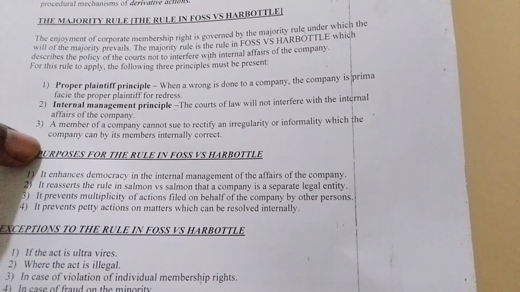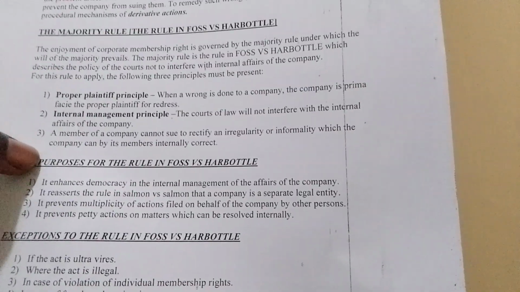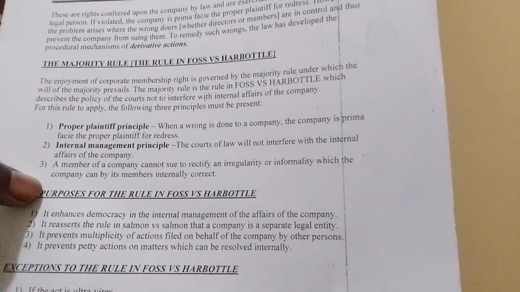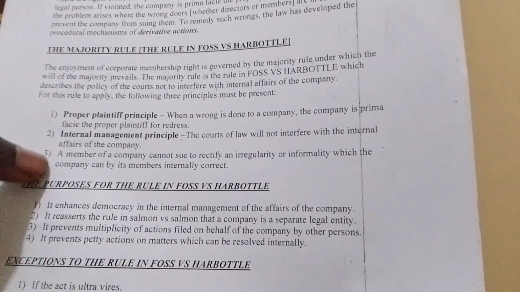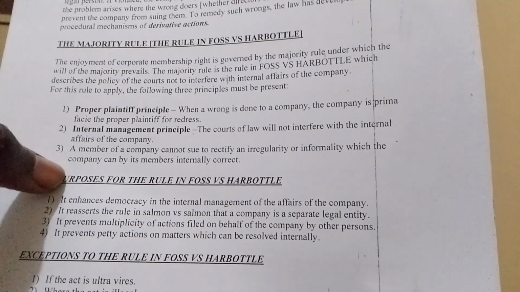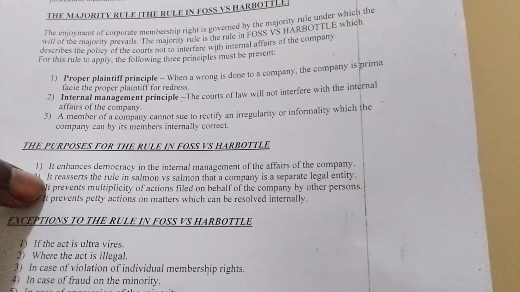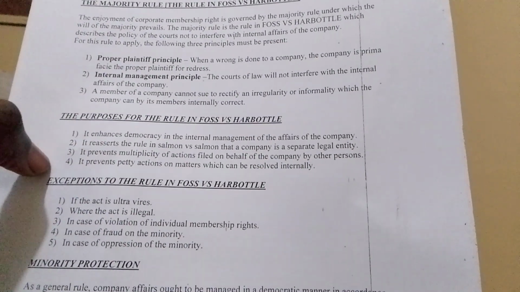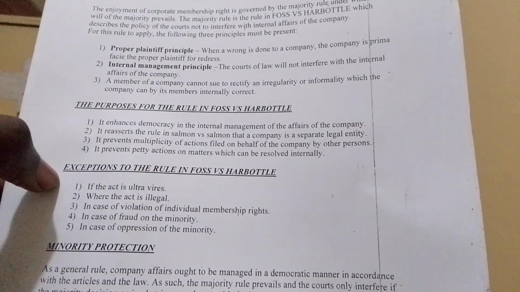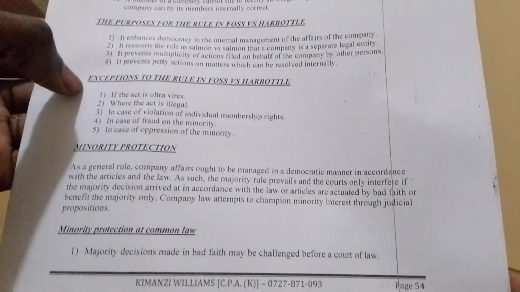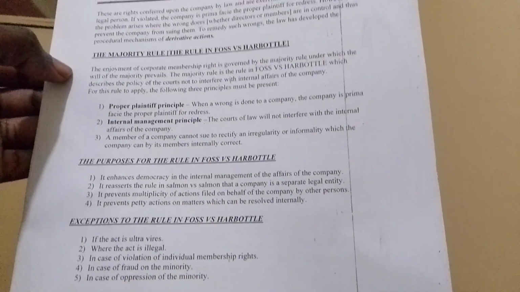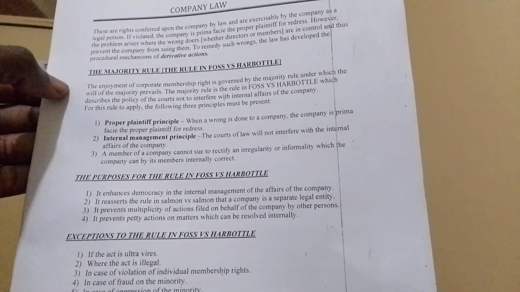The principles that must be present for the rule, the majority rule, also known as the rule in Foss versus Harbottle: these three must be present. Then the purposes for the rule in Foss versus Harbottle. Understand these three. Therefore, the exceptions to the rule in Foss versus Harbottle. I will discuss that right now. You can pause your video and go through that.